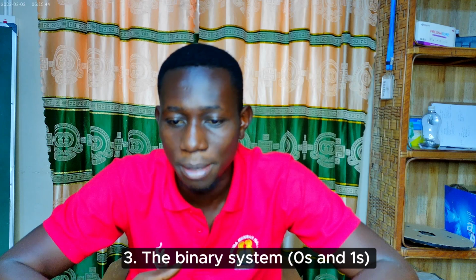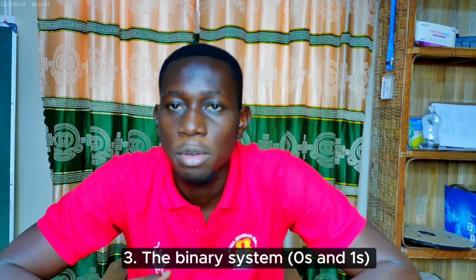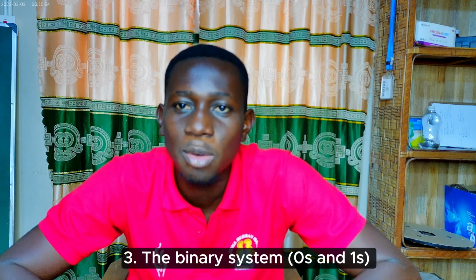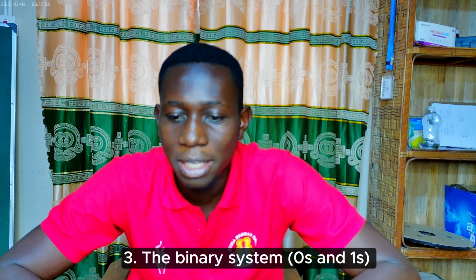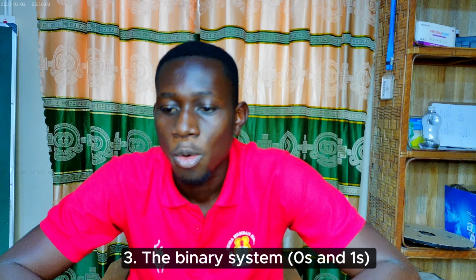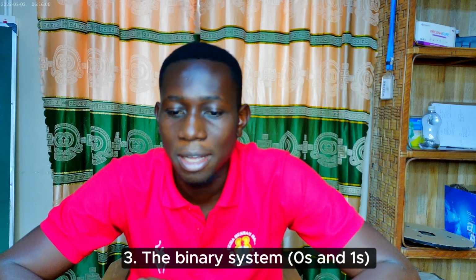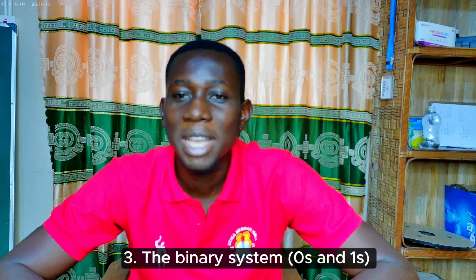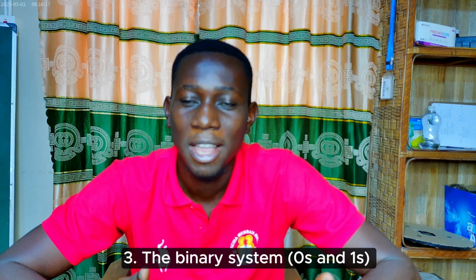Three, the binary system. The computer processes data in terms of binary. That is the only language the computer understands. So the computer processes data in the form of binary code, that is zeros and ones, which is represented by electrical signals. The computer is either working or not, it's on and off.